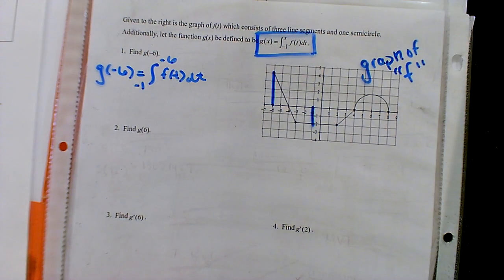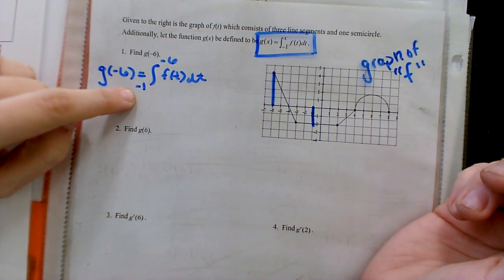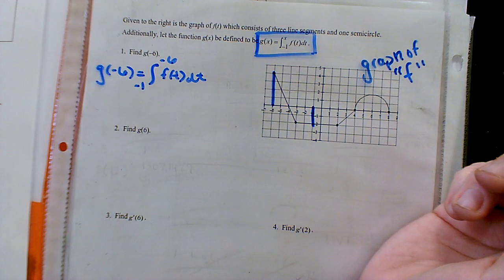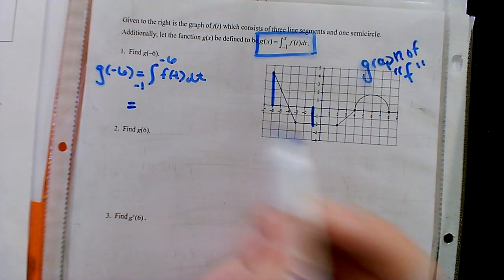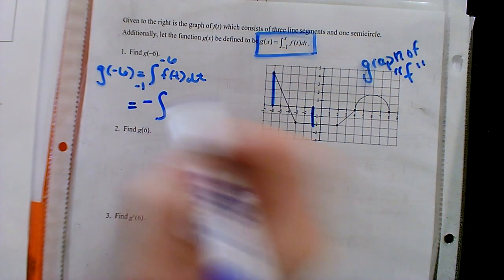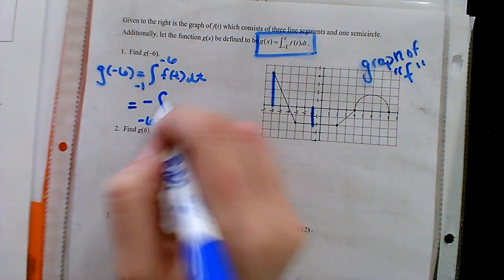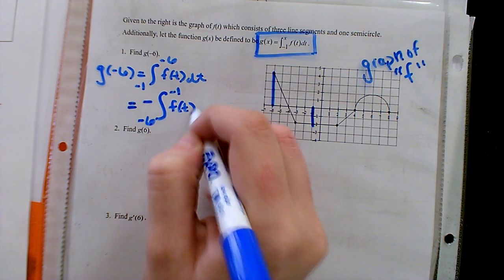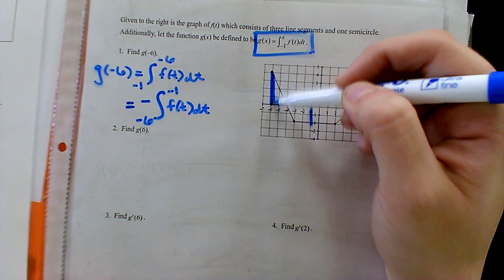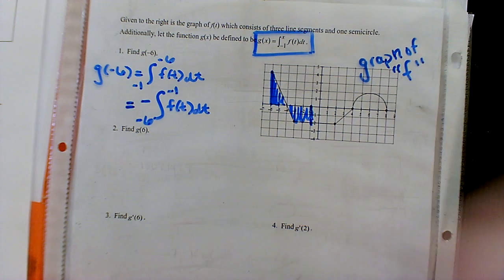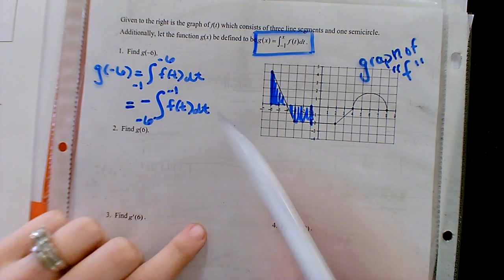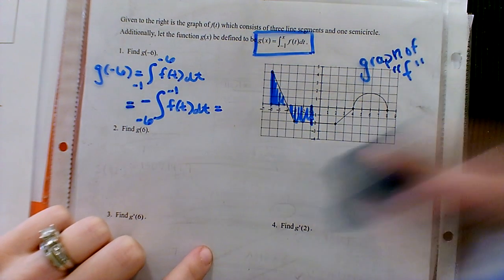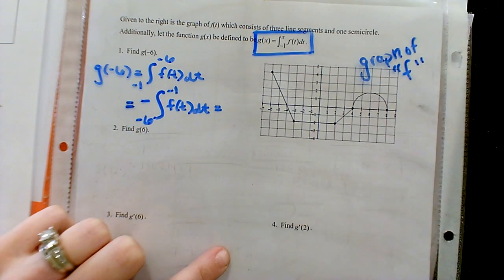Do you notice anything kind of interesting about that integral? Yeah, the bounds are backwards. Notice how the lower bound is actually bigger than the upper bound. So if we switch the bounds using one of our properties, we're going to have to negate it. Make it negative, so -6 to -1. Whatever area value we get from this accumulation, we're just going to have to make it the opposite of what it was. So to figure out the area, we'll have a triangle.